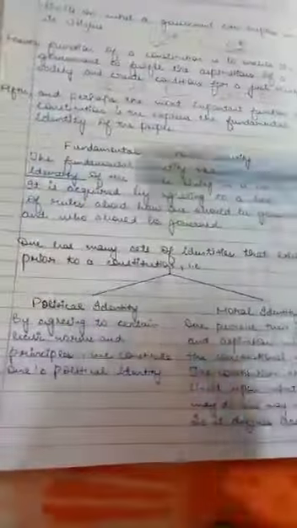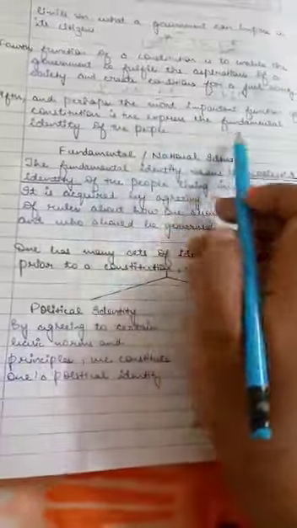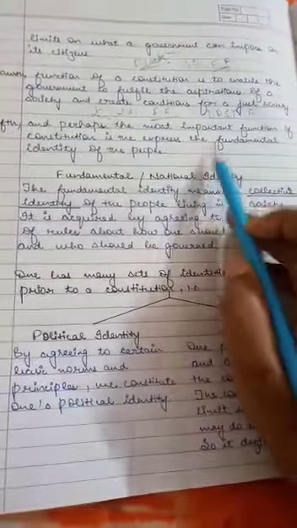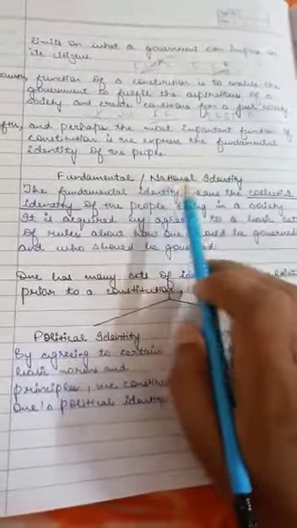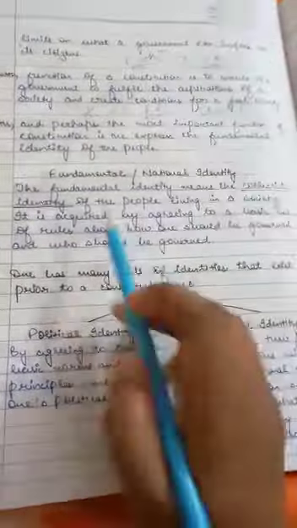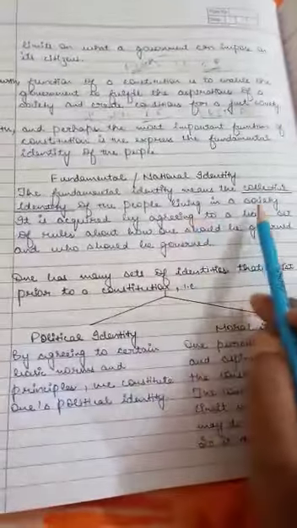So the last function, perhaps the final function, which is the most important function, says that the constitution is to express the fundamental identity of the people. Now if I am in a country like India, I definitely have certain kinds of identity that is basically provided by my constitution. So at a bigger, larger picture, we have a collective, fundamental or national identity. Now what is this collective, fundamental or national identity?